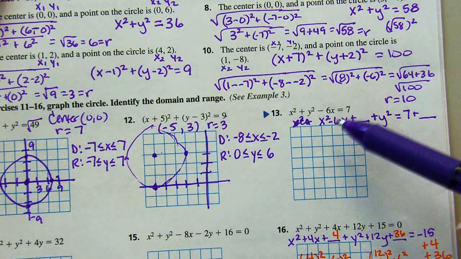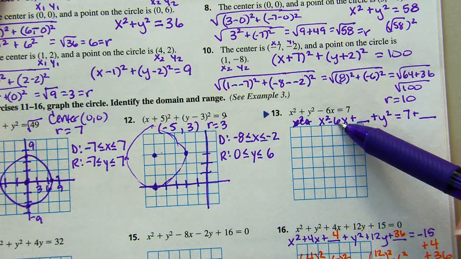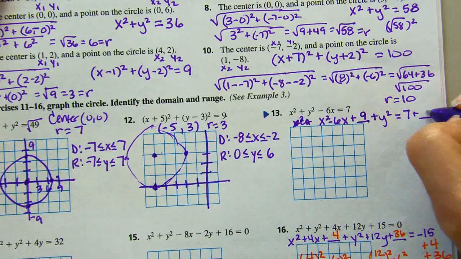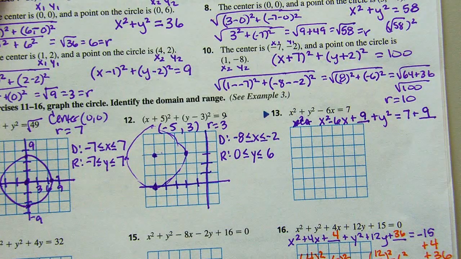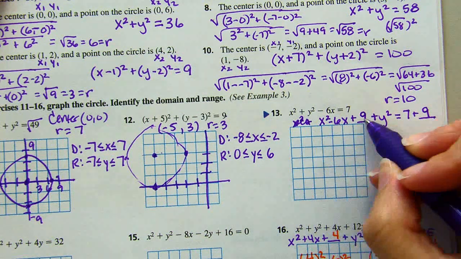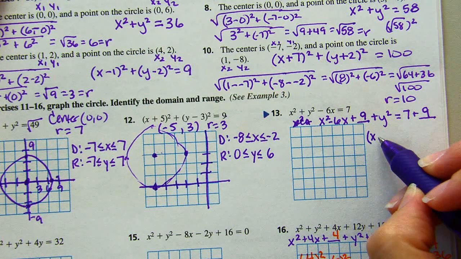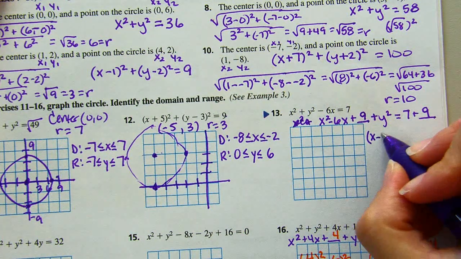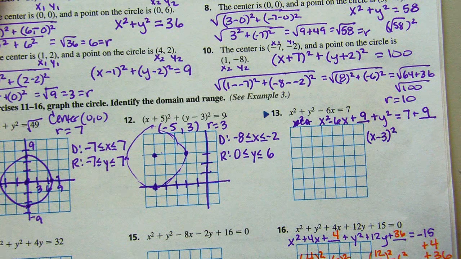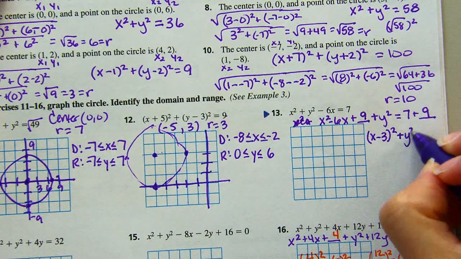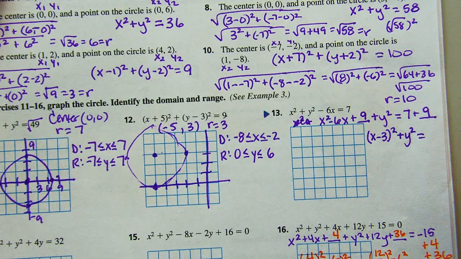Okay. What am I going to add? I'm going to add half of this term squared. So half of negative 6 is negative 3. Negative 3 squared is 9. Then I'm going to rewrite as a perfect square. So when I rewrite, half of this goes in the parentheses. So half of negative 6 is negative 3. I don't have to complete the square for the y part because there's only one piece there. It's just y squared. And then on this side, I have 16.